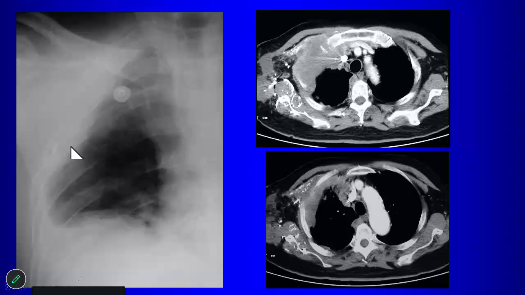What is it? Interesting. Okay, so that's actually, what is that, extrapulmonary, I mean, extrapleural, like heterogeneously attenuating lesion with, is it bony destruction? Yeah, it's extending into the chest wall. Yeah. So what do you think this is?